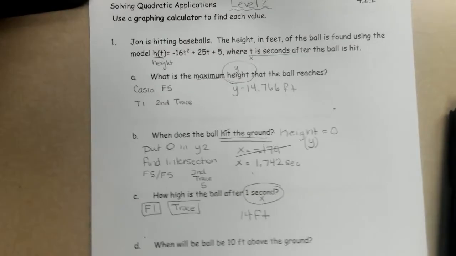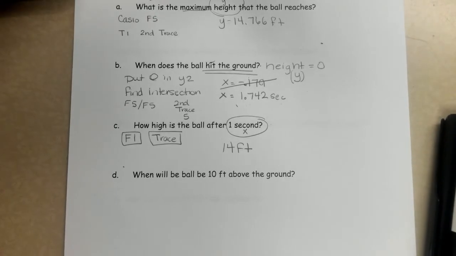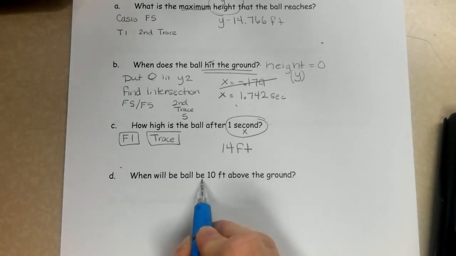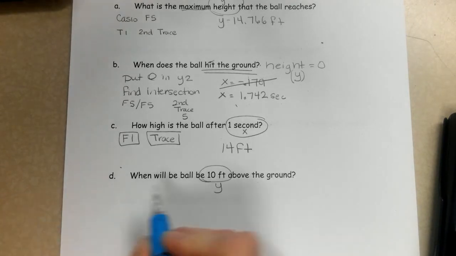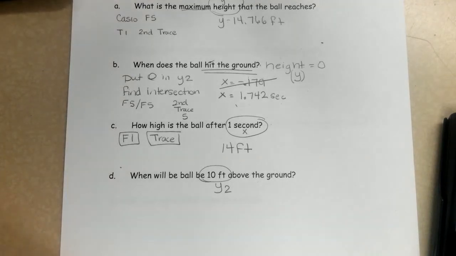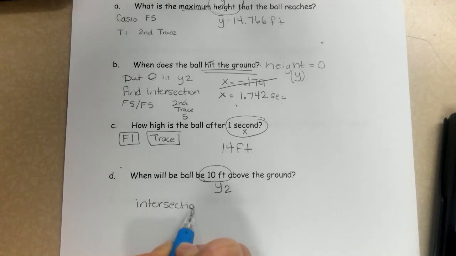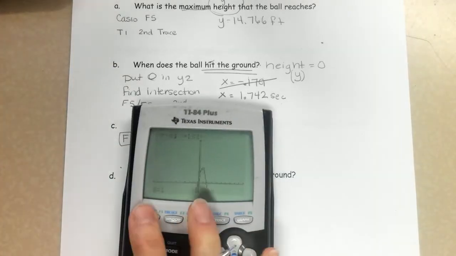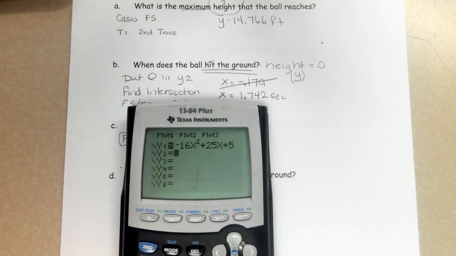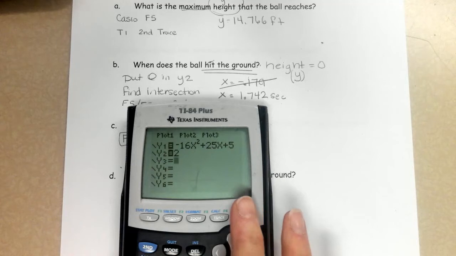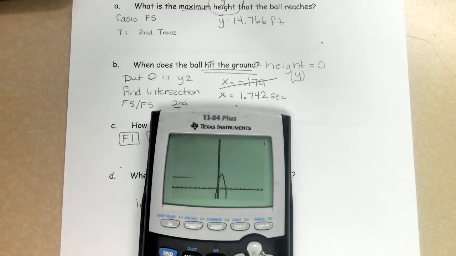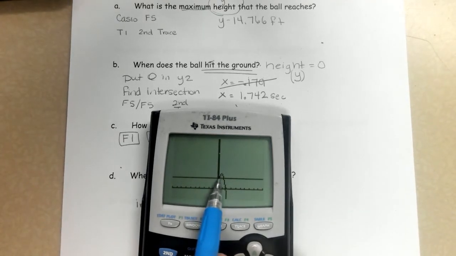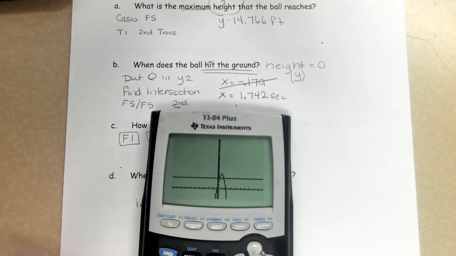Okay, and last question, hiding underneath. There we go. When will the ball be 10 feet above the ground? Remember, feet is a y value, so this is something that needs to go in y2 so that I can find the intersection again. So again, go back to my y equals, down to the second row, put in the 10. Graph. We see 2 intersection points, so we want to make sure we get them both.